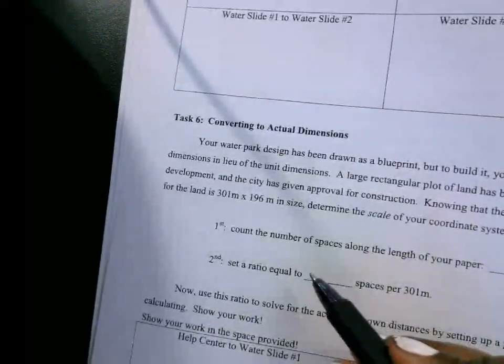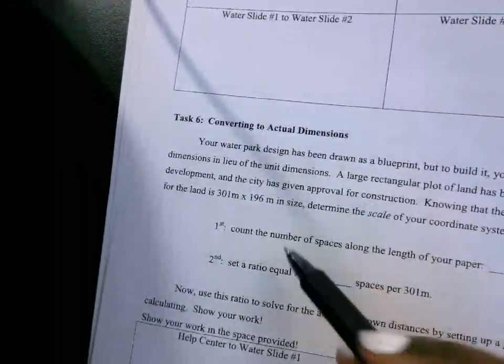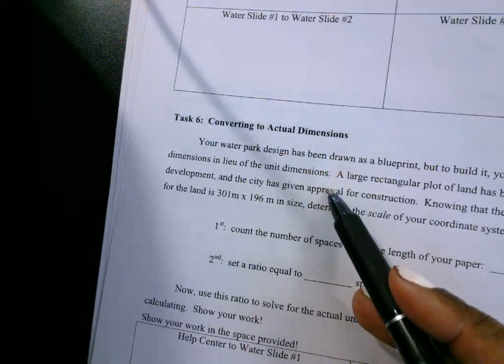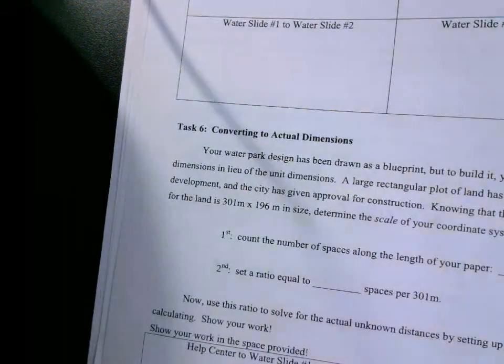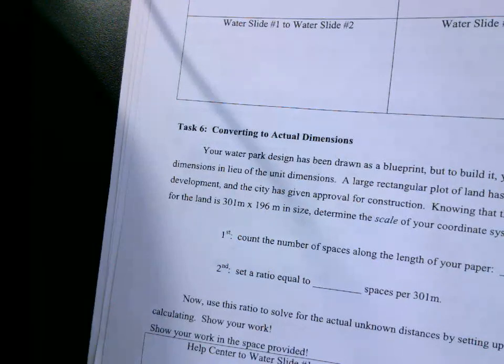Okay, let's move to the next task. Converting dimensions. Make sure you finish all of these first. Now you're going to convert dimensions. Here we have a large rectangular piece of land, and we are going to figure out what the ratio is so that we can find the distance.